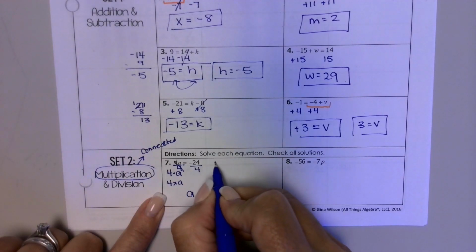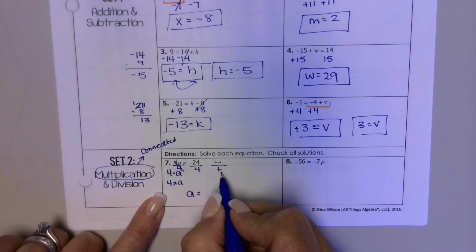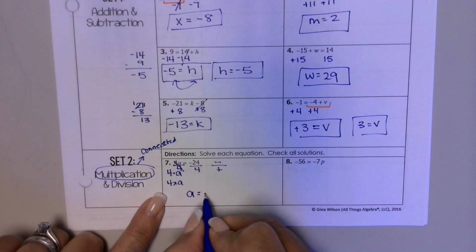So here's what I have. I have a negative divided by a positive. So a negative divided by a positive is a negative. So this gives me negative 6.